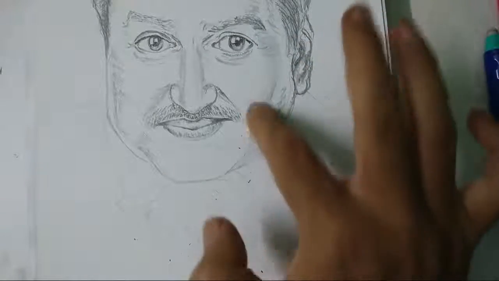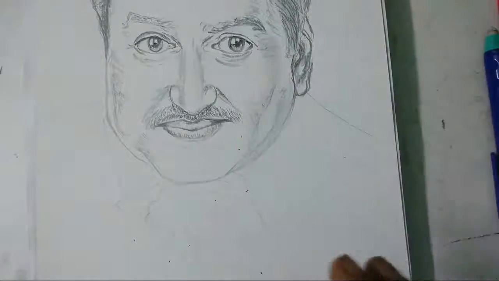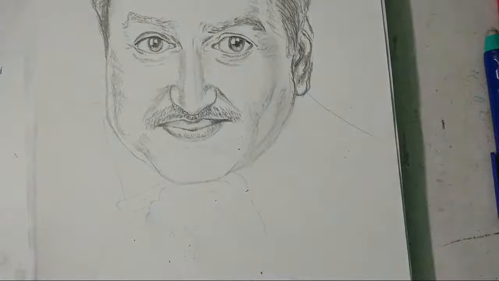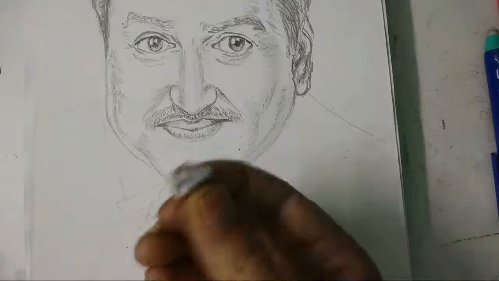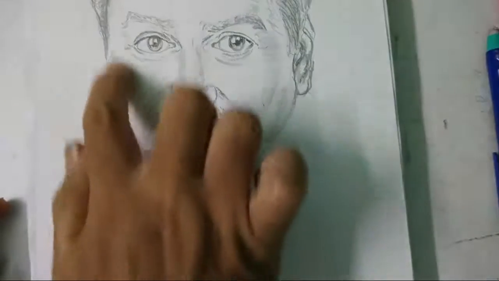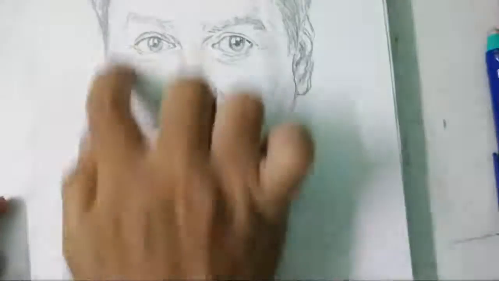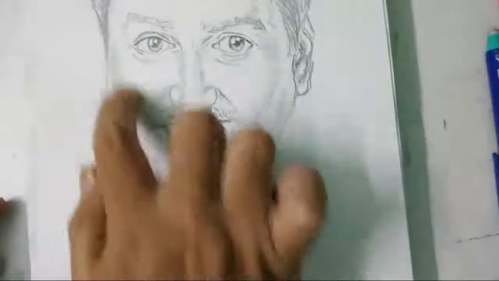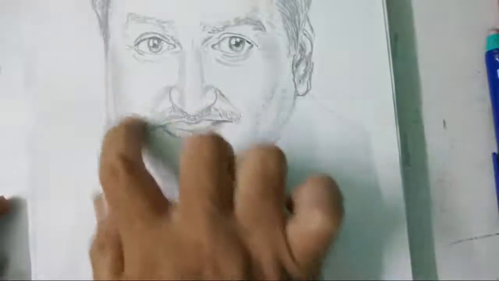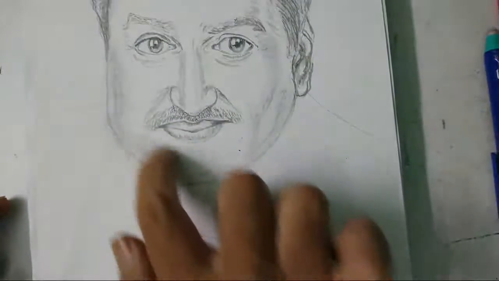You can do it like this also. You can rub a paper also. I will take a small tissue paper and rub it on this, in the direction of the muscles, so the shading will become soft.